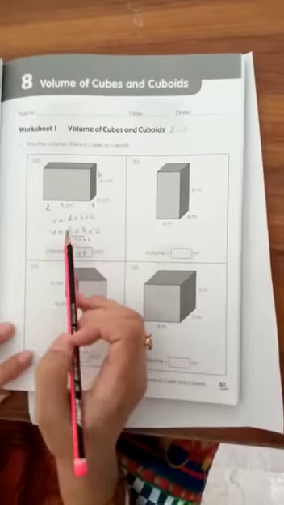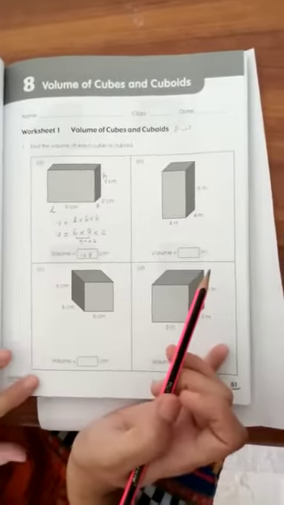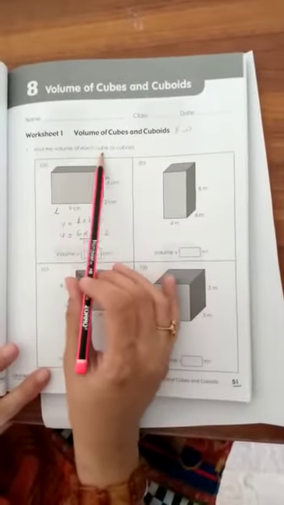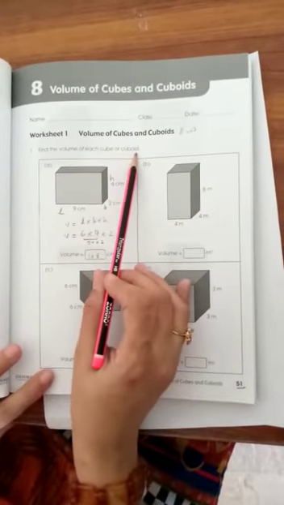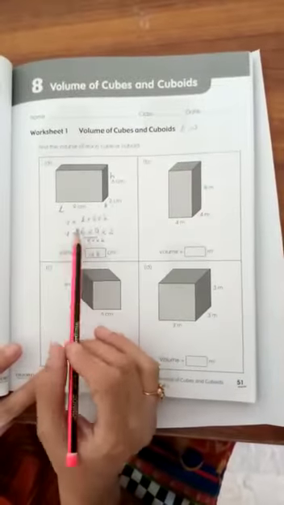Now come to today's homework, which I have given from the workbook page. It's a very simple question where the unit starts, on page number 51. I am explaining part A, then you will do B, C, D by yourself. Find the volume of each cube or cuboid. What will you do?